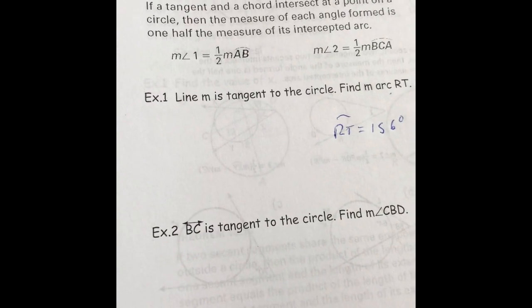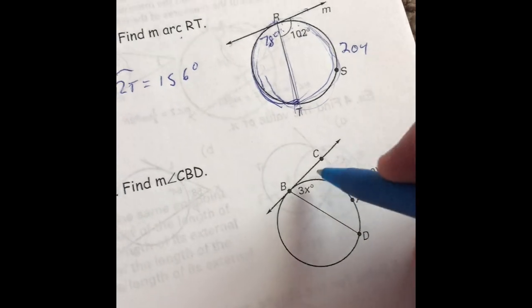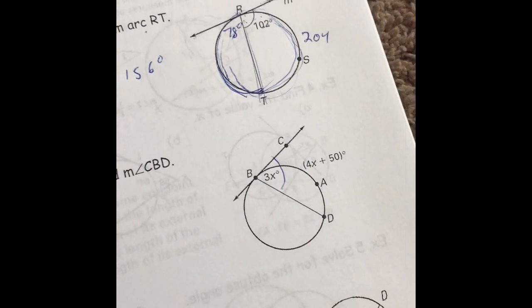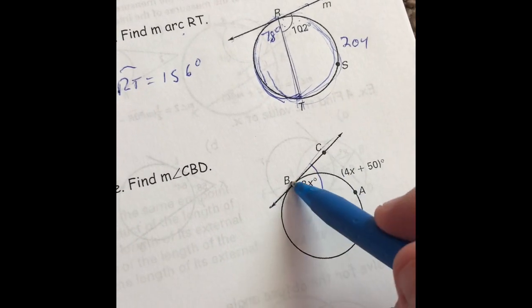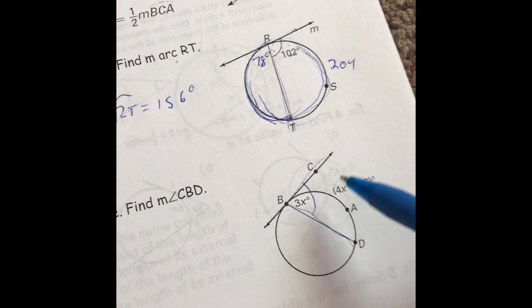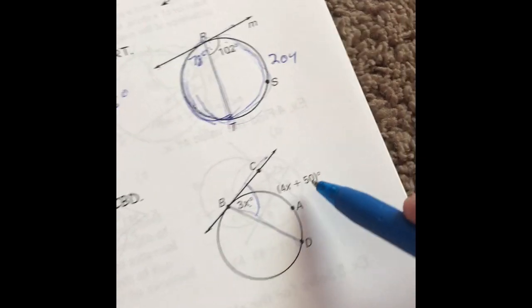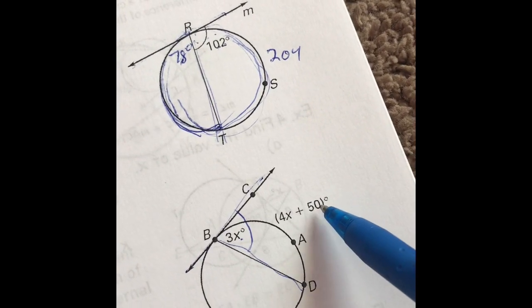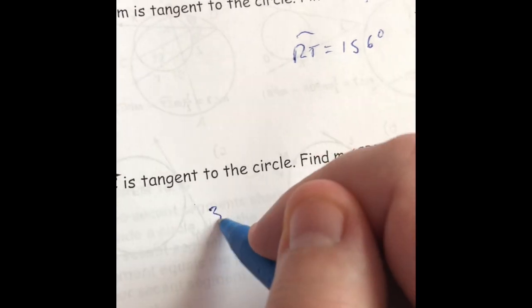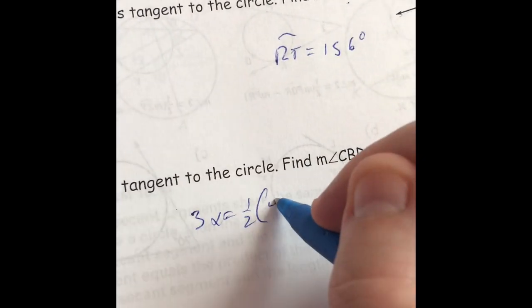Second question. BC is tangent to the circle. Find angle CBD. So I have to find this angle right there. Again, you have a tangent with a chord. Now, you don't know if that's a diameter or not, we don't know that. But you have a tangent with a chord, so this angle is half of that arc. That means that 3x is half of 4x plus 50.